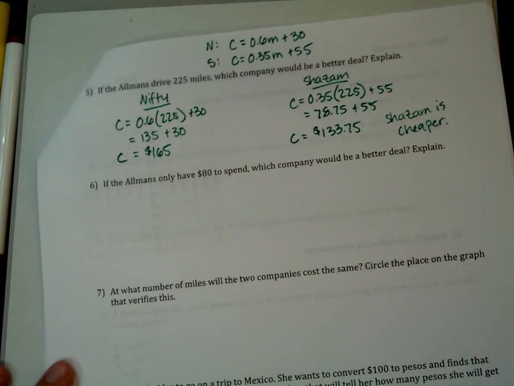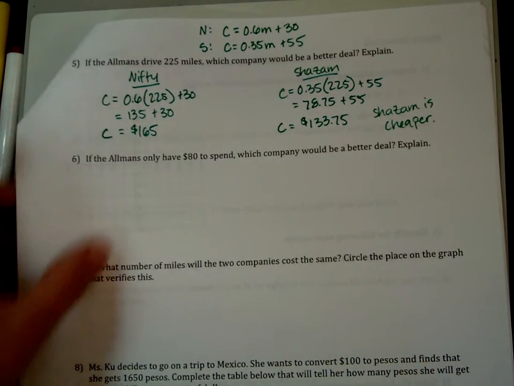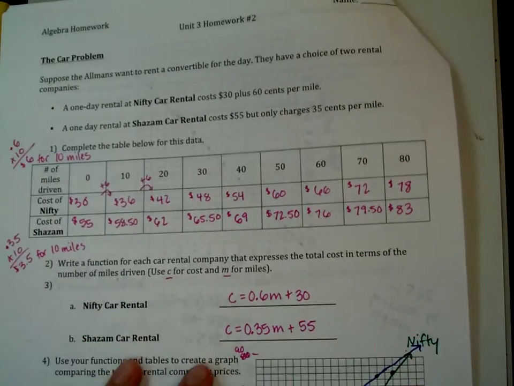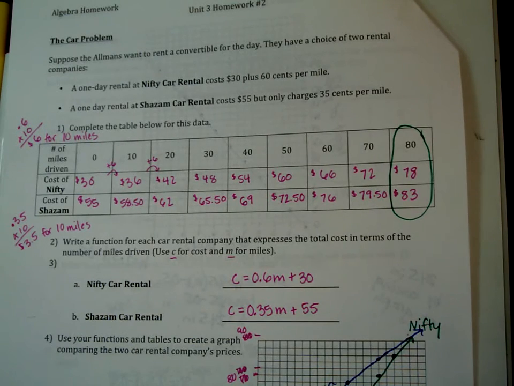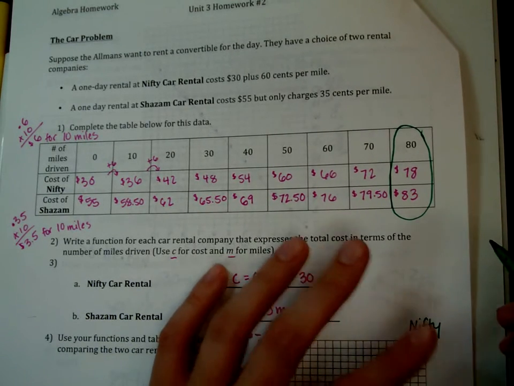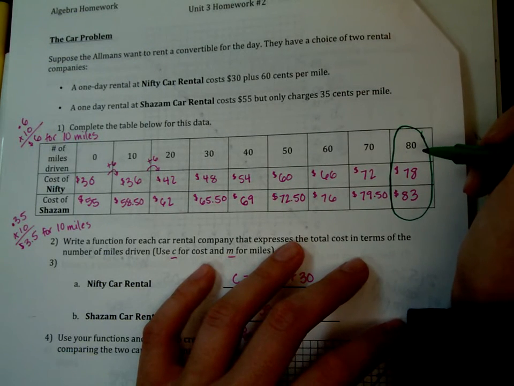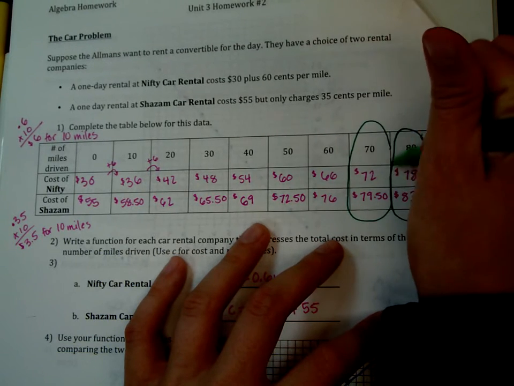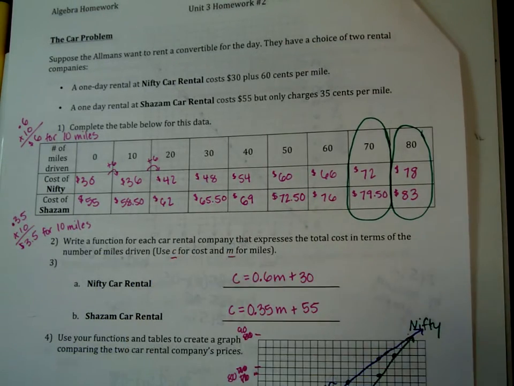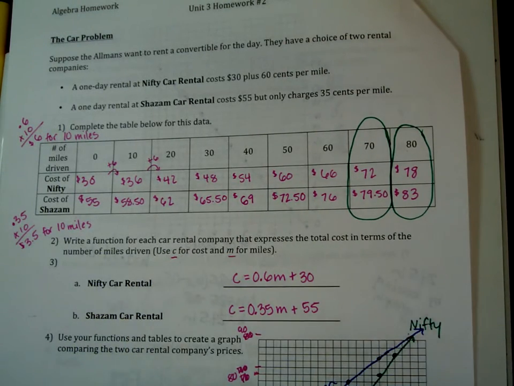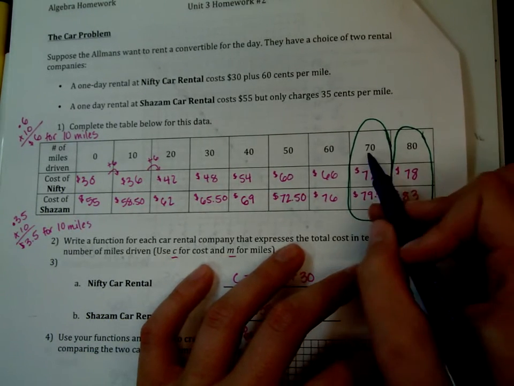If the almonds only have $80 to spend, which company would be a better deal? Explain. So there's a couple ways we can see that. We could see that on the table right here. Between these two, because if the almonds have $80 to spend, $80 for Shazam would be right about here. It'd be somewhere in between 70 and 80 miles.